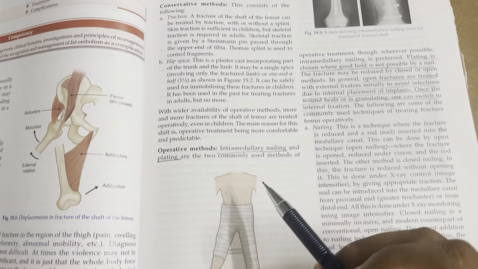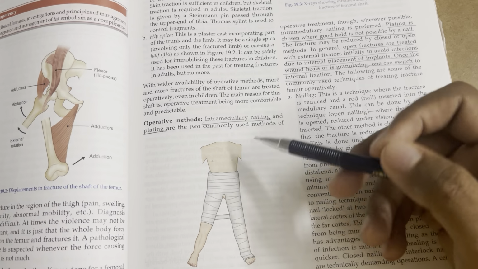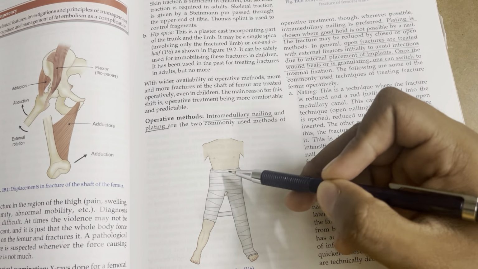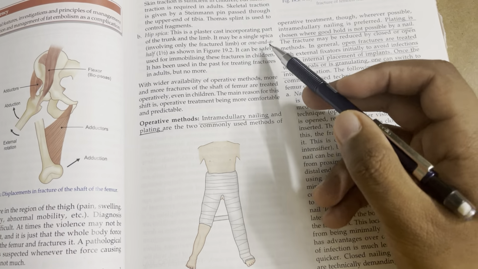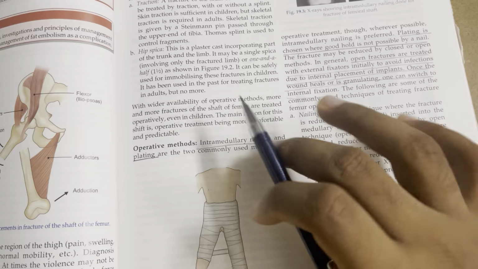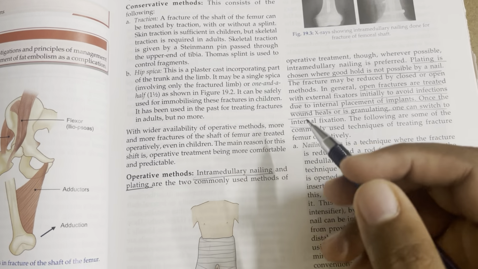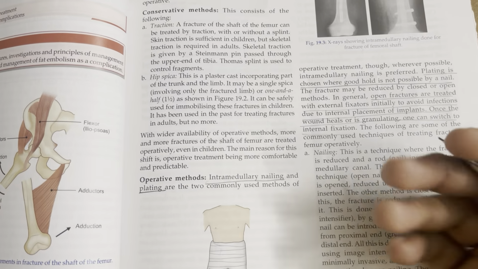Next, hip spica. So this is a plaster cast incorporating part of the trunk as well as the limb. So it may be a single spica only involving the fractured limb, or a 1.5. See, 1.5 as shown in this figure. So draw this diagram. It can be safely used for immobilizing these fractures in children. Okay, it has been used for adults in the past but not anymore.